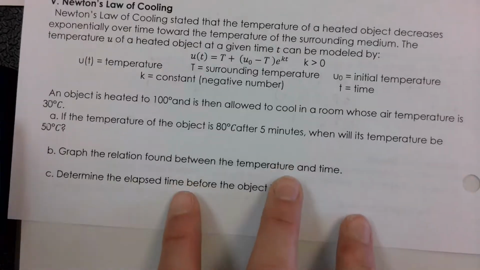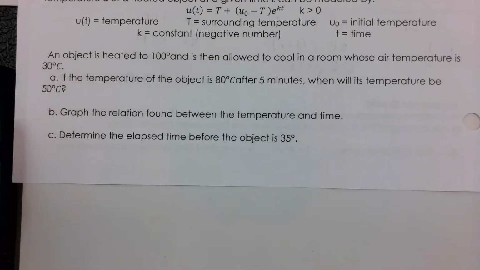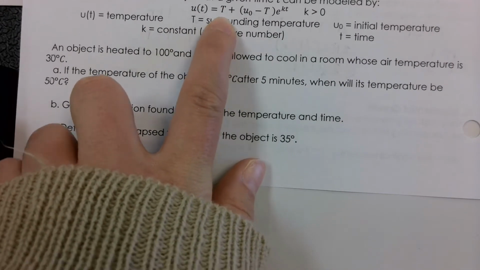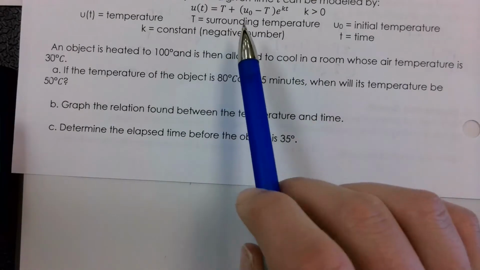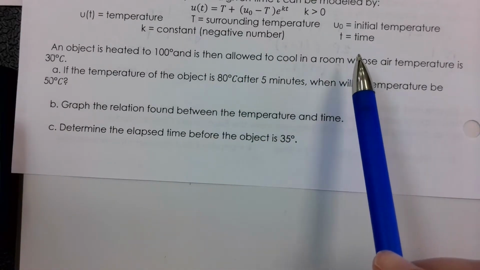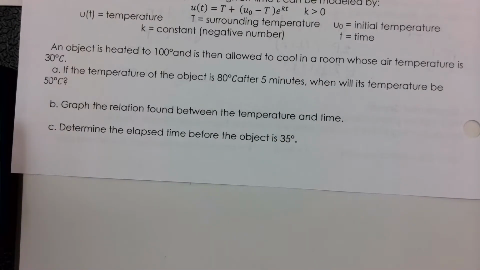The next part that we've got is Newton's law of cooling, so that's what this is right here. So you've got some new variables. So your U of T is your temperature. The capital T is your surrounding temperature. You're going to use that twice. The U naught or U sub 0 is your initial temperature. K is still your constant and t is still your time.